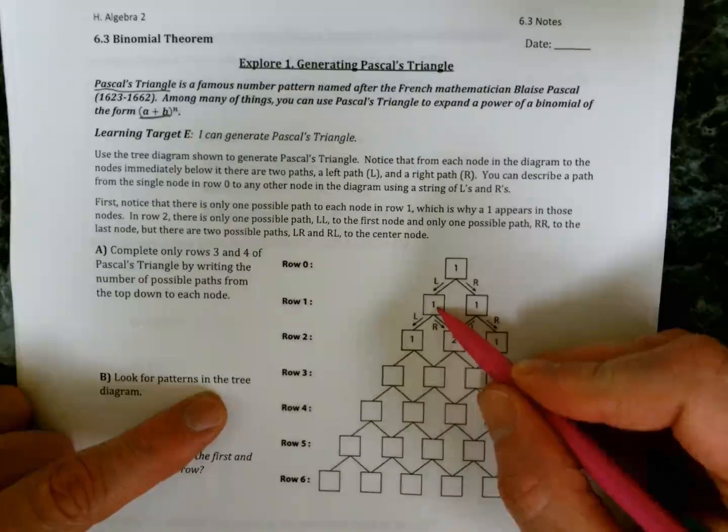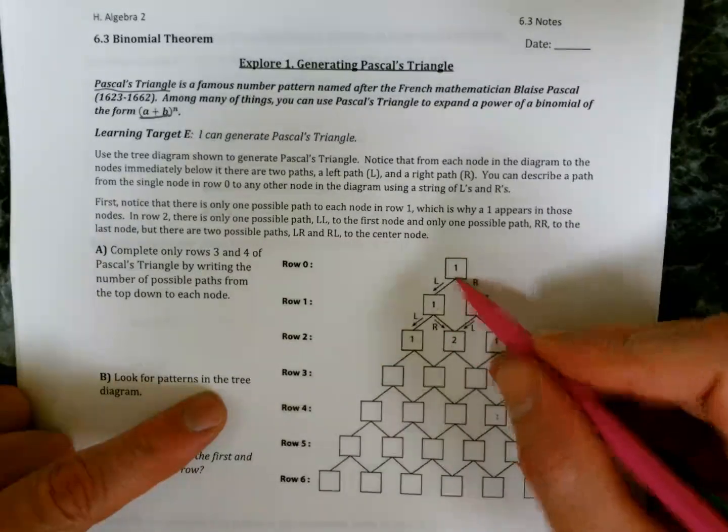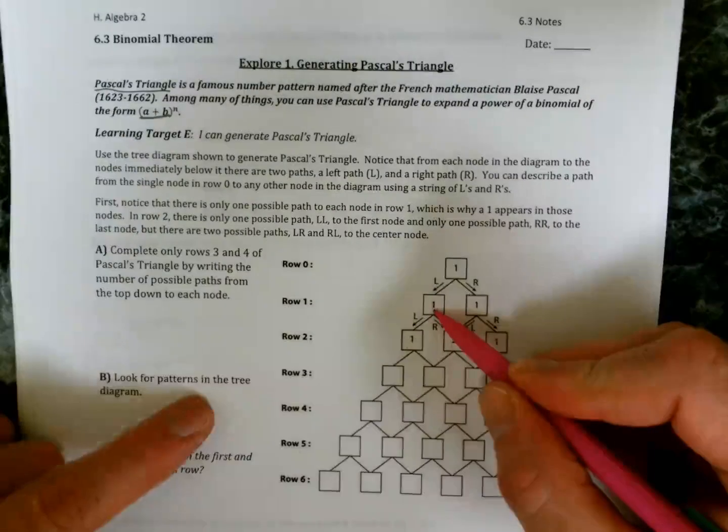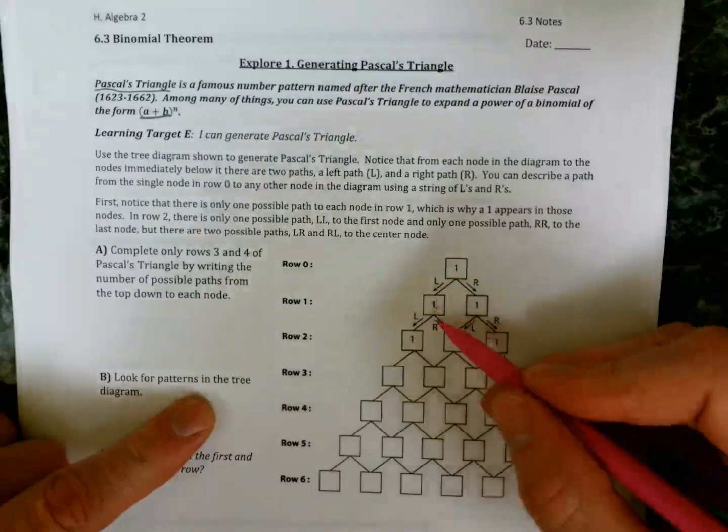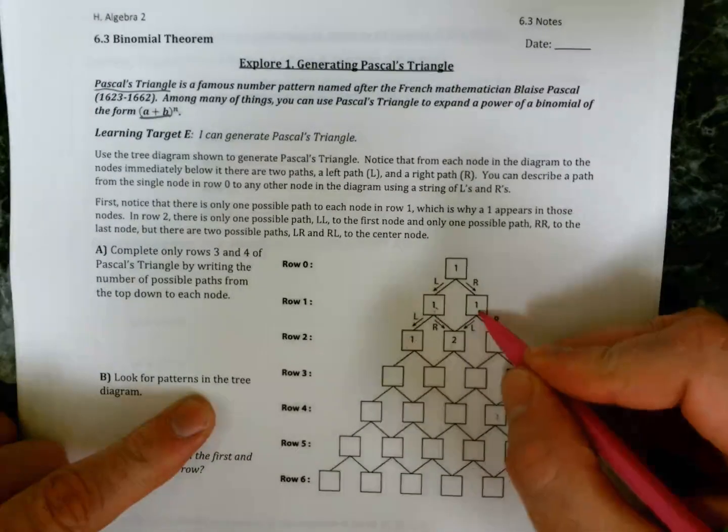All right. So there's one way. That's our start. And if I go left, I'm here. If I go right, I'm not. So there's really only one, and so we write the number 1. There's only one way to this path from the top.